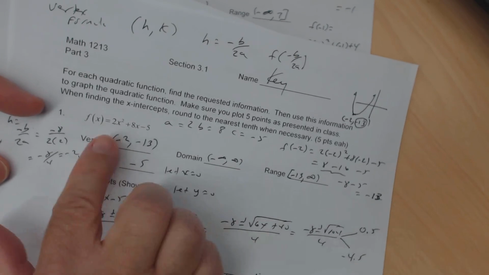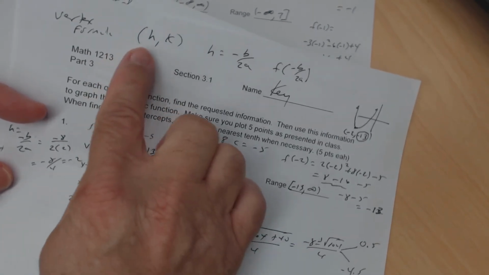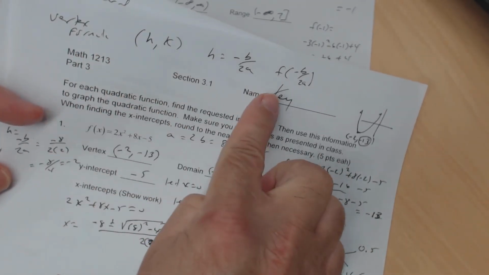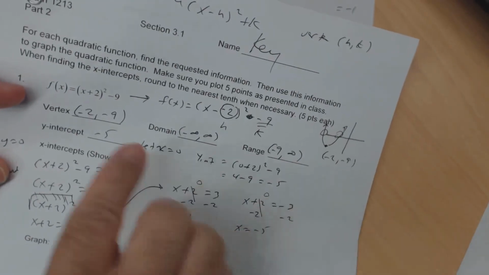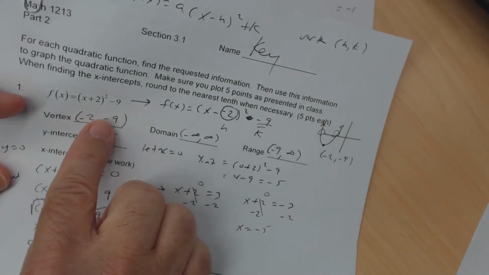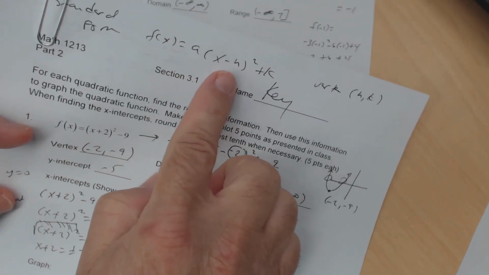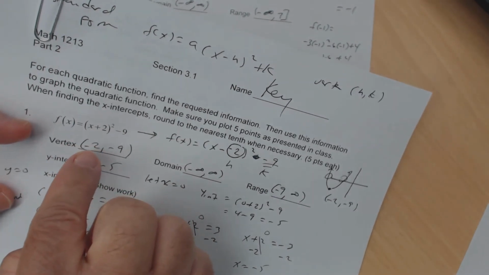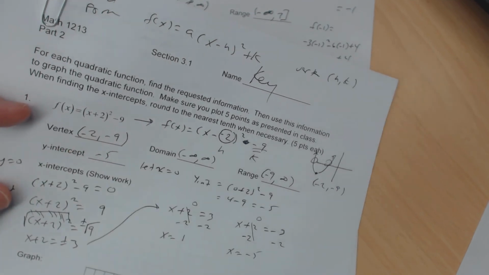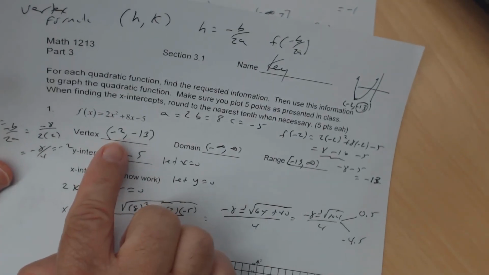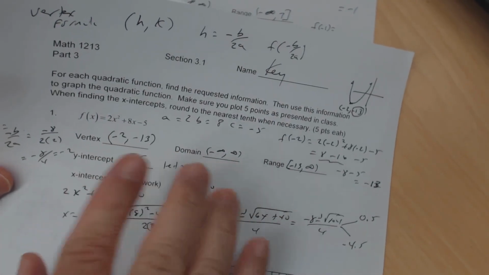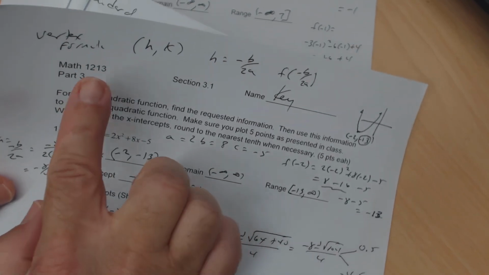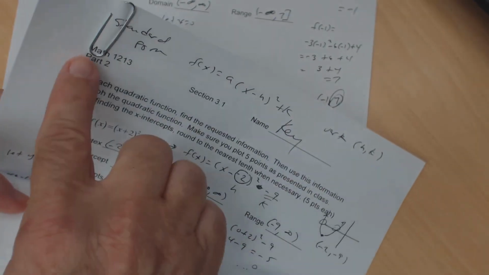In general form, for the vertex, you have to use the vertex formula, so there's a little bit more work. Whereas in standard form, the vertex you just read off. So this is in that form, so it's easy to find. The vertex is quick to find here. There's a little bit more work here. Okay, so make sure you look at the differences between part 3 and part 2.